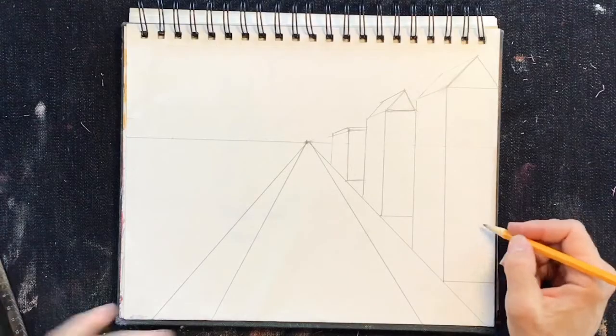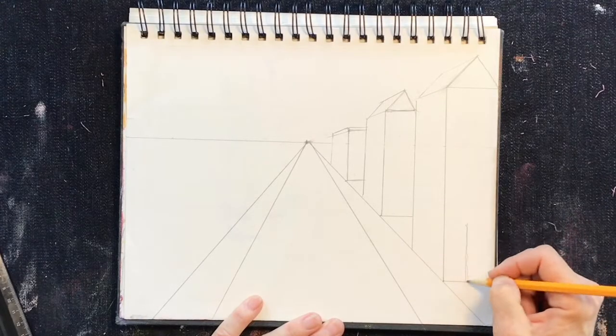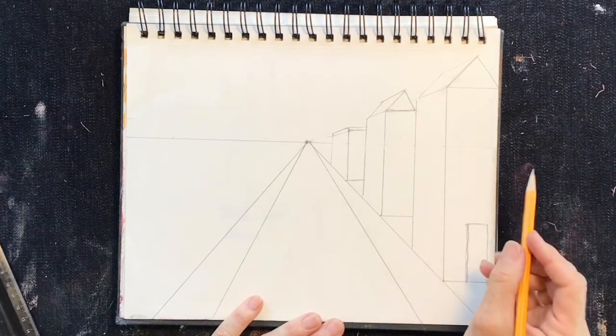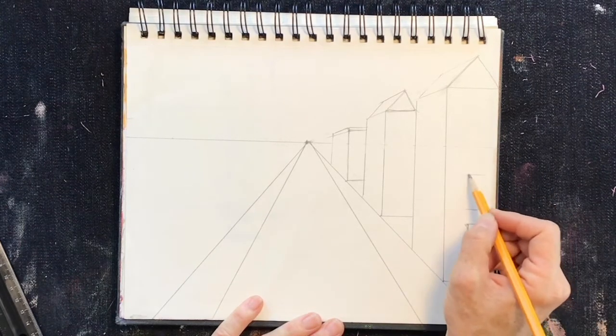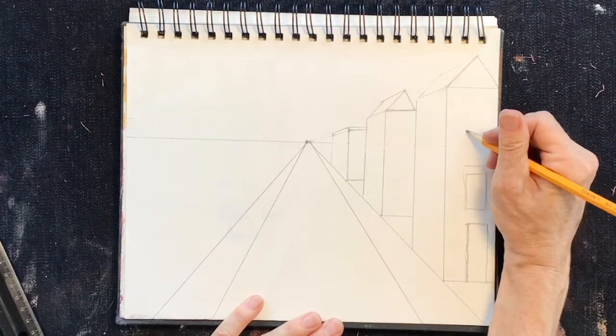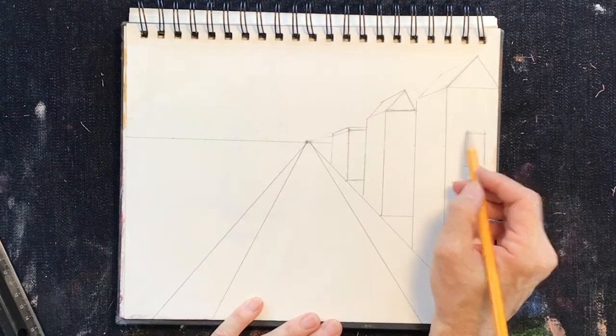Moving on, we're going to go for doors and windows. On that first building, please draw me a front door that is tall and a rectangle, and then draw me 3 more smaller rectangles above that door that are going to be our windows.